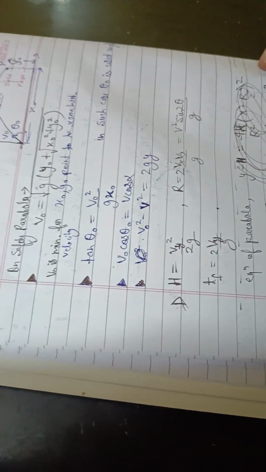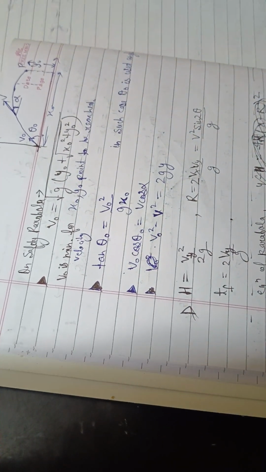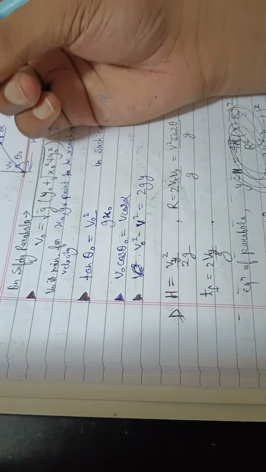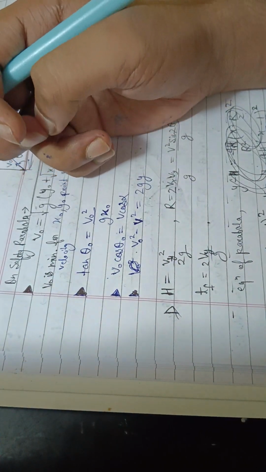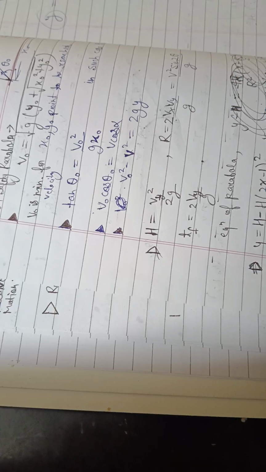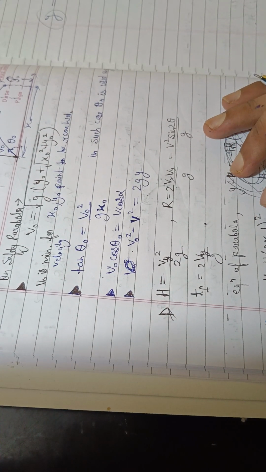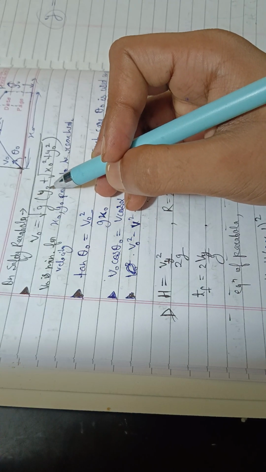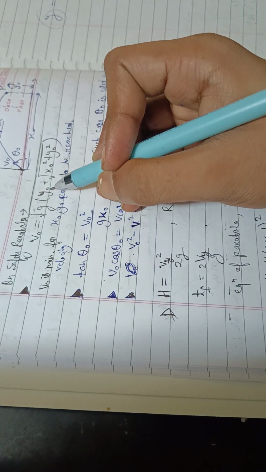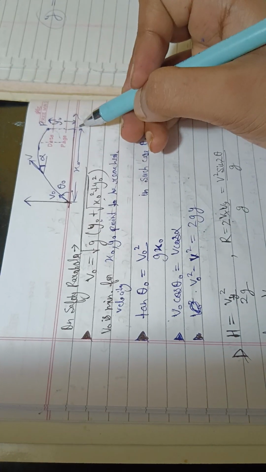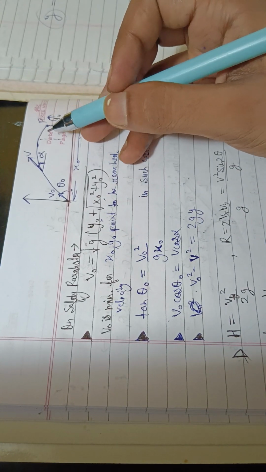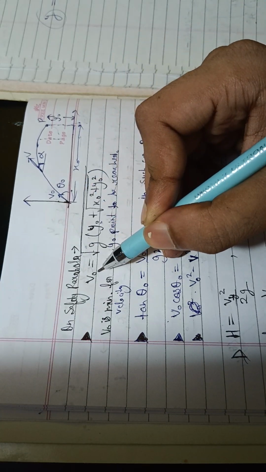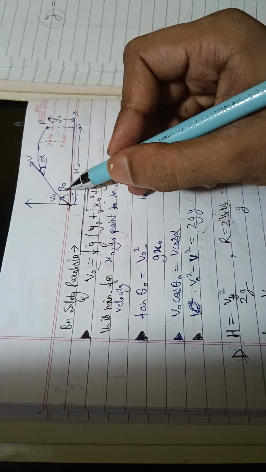For safety parabola, since safety parabola is the extreme position of a particle at a theta angle for a velocity, if a particle is set to reach a point y naught and x naught, this is the position of the particle, then the minimum velocity it needs is v naught and is given by this equation independent of theta naught.